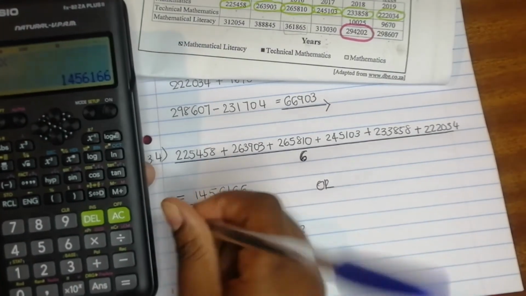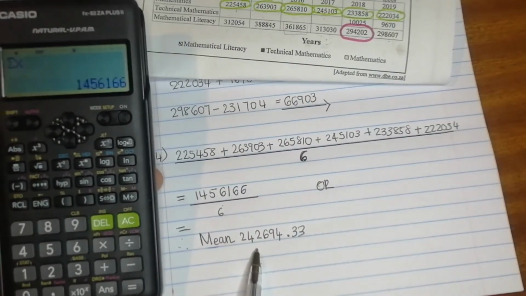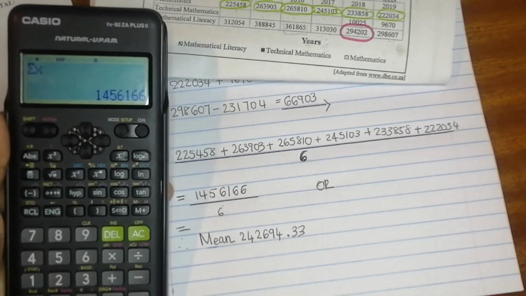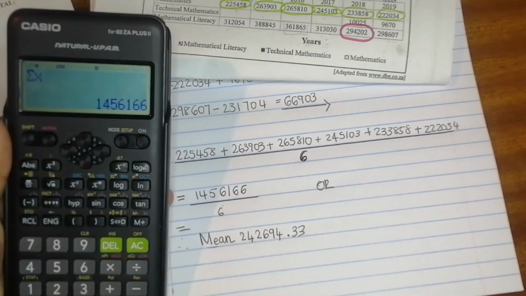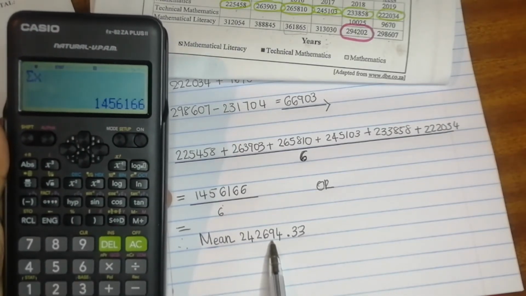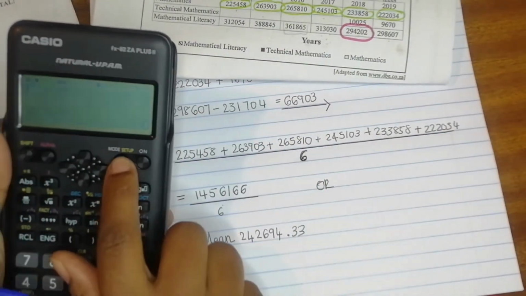And if you go to your calculator to get this value, it'll give you the correct value, which is this. Right. So the average number of learners doing mathematics over the period shown is 242,694.33.